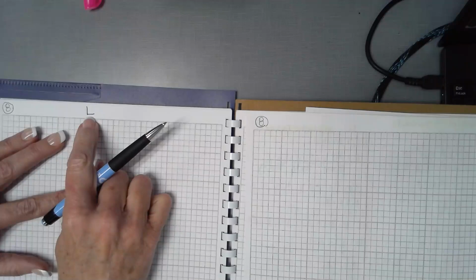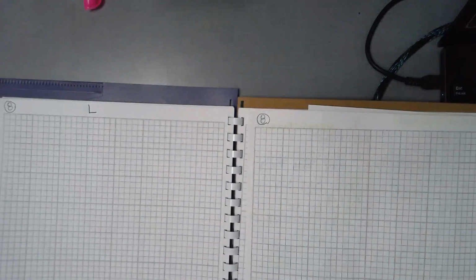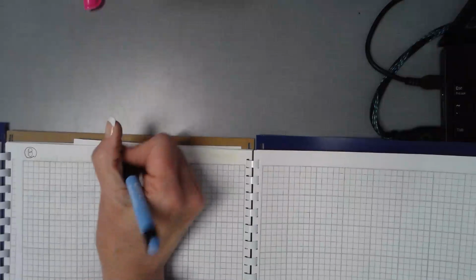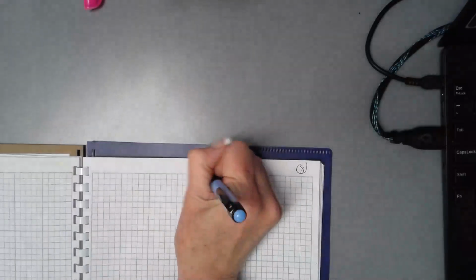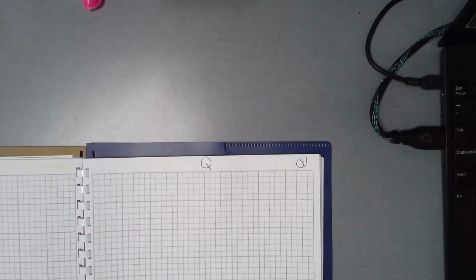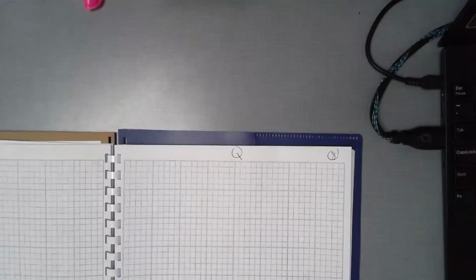So we're going to put an L on the left. What's that stand for? Linear. Okay. We're going to put an E in the middle. What's that stand for? Y'all go. And we're going to put a Q on the right. Quadratic. We're focusing on quadratic.